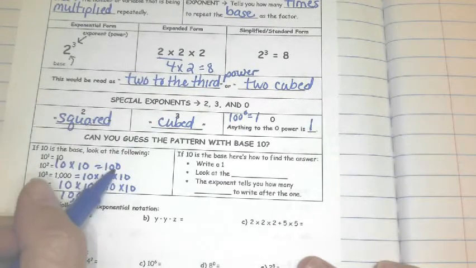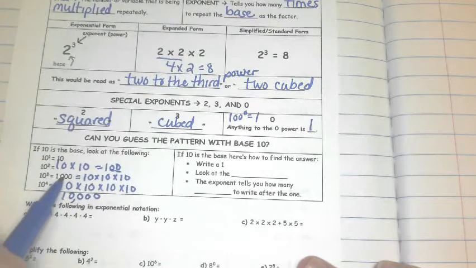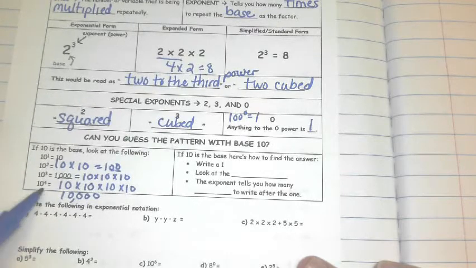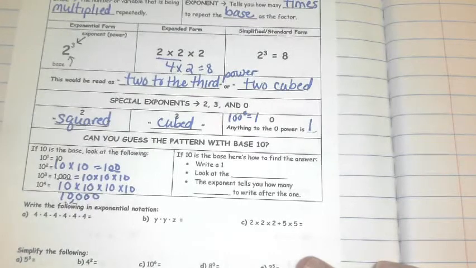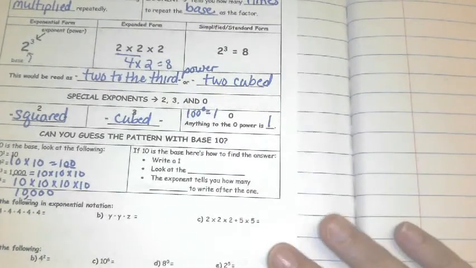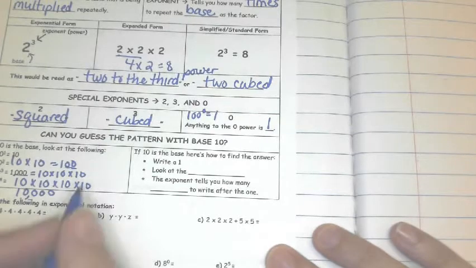There's 2 zeros in 100. 10 to the third, how many zeros are there in 1,000? 3. And 10 to the fourth, well, how many zeros do I need for 10,000? 4. Okay? So this is how you figure it out. If 10 is the base, here's how to find the answer. Write a 1. Look at the exponent.